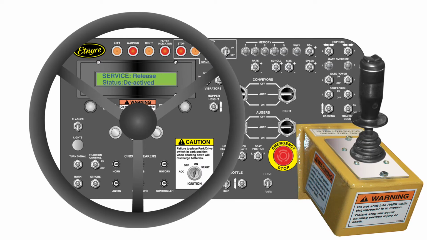This screen shows the position of the brake release switch. With the park drive mode selector switch in the park position and the engine not running, switch the park drive switch into drive. The display should change to active until the switch is brought back into park. Push the scroll switch down to move to the next screen.